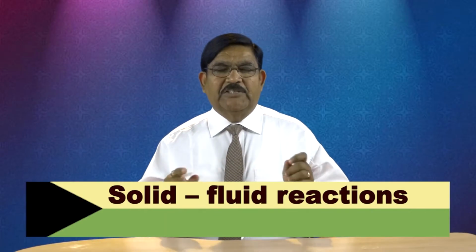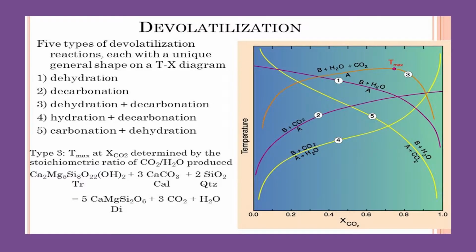Solid-fluid reaction, devolatilization reaction or net transfer reaction, involves the liberation of a volatile phase: H2O for dehydration reaction or CO2 for decarbonation reaction.